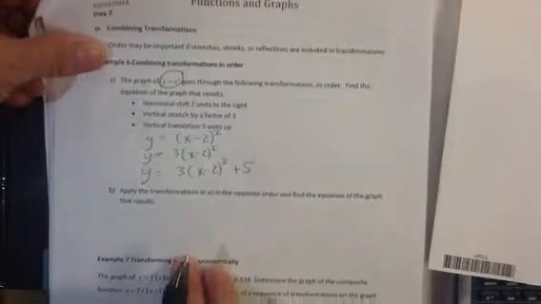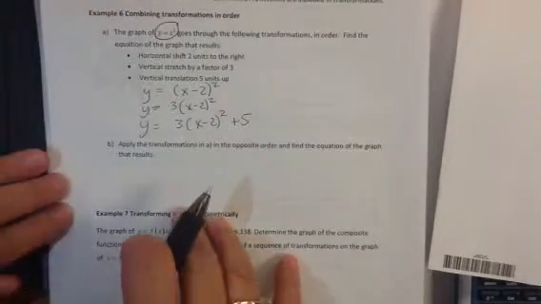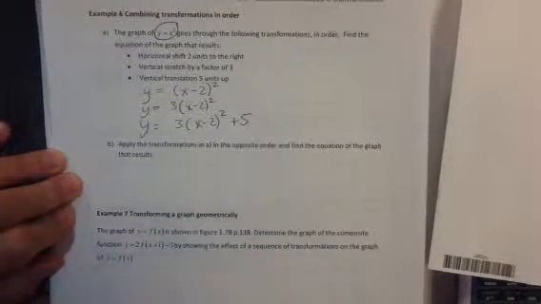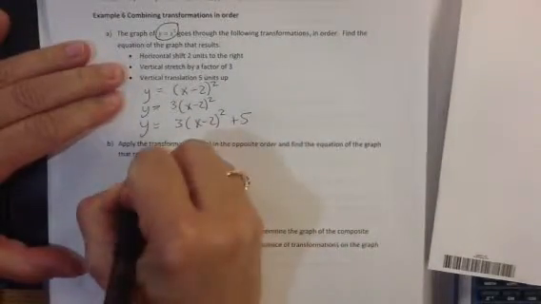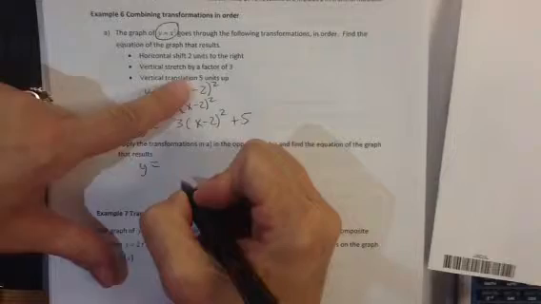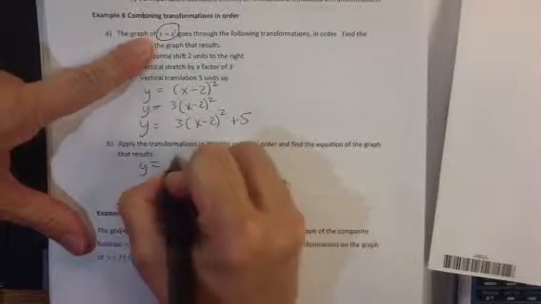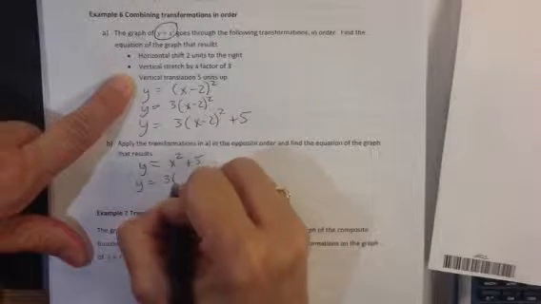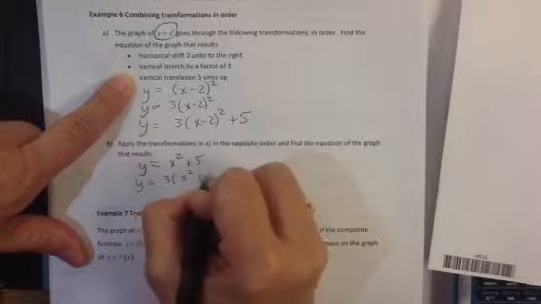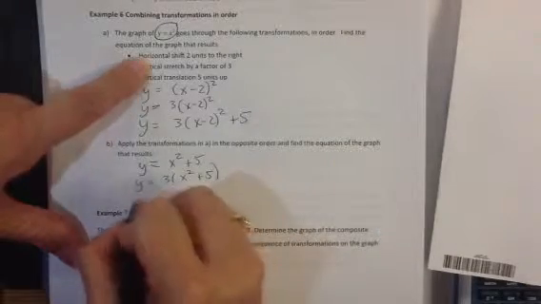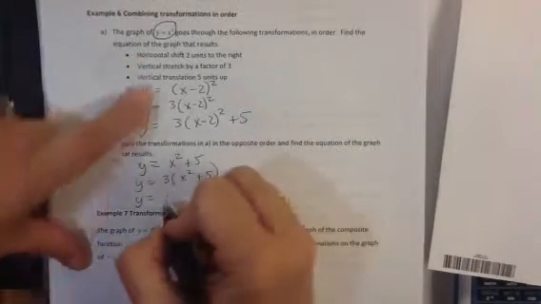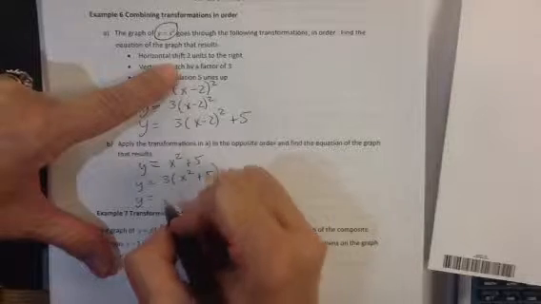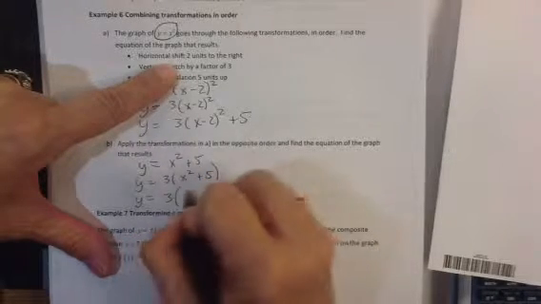Now we've got to try this in the opposite order and see if we get similar results or if we get a totally different equation. So I'm going to take this, and I'm going to have it go up 5. So it's x squared up 5. Then I'm going to take whatever this function is, and I'm going to stretch it by 3. And then I'm going to have a horizontal shift of 2 units to the right.